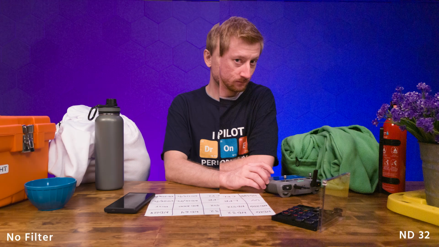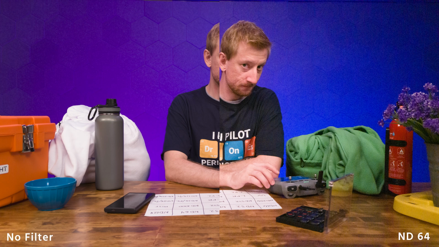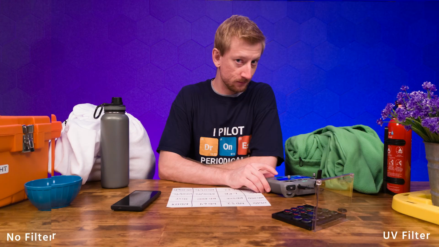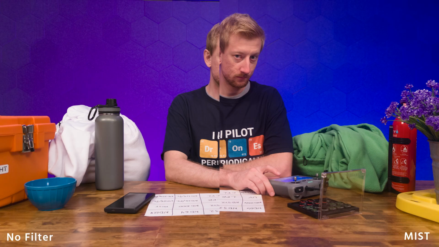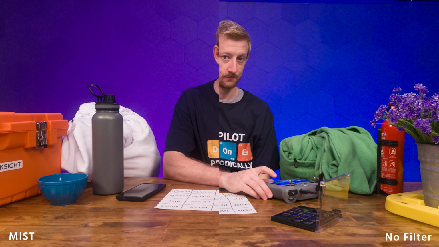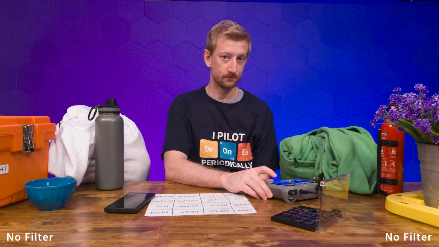ND32 adds more noise and vignette, and it just gets noisier when using the ND64 filter. The UV filter looks pretty much the same as no filter. And the mist filter looks less sharp, a bit out of focus, and the contrast is reduced, but the colors seem unaffected. The polarized versions of the filters look pretty much the same as the non-polarized versions. Of course, they're meant to be used to reduce glare, like on the surface of water, but the colors seem unaffected. At this point, I hadn't really noticed any changes in the color cast until the LPR filter.